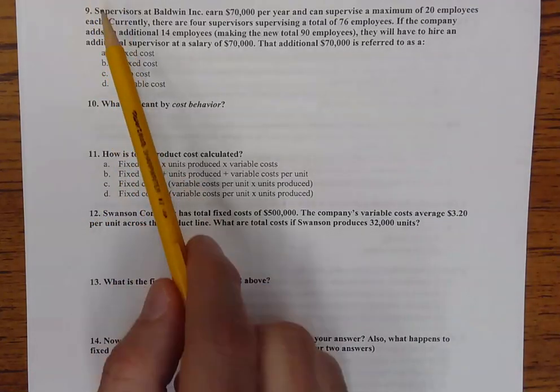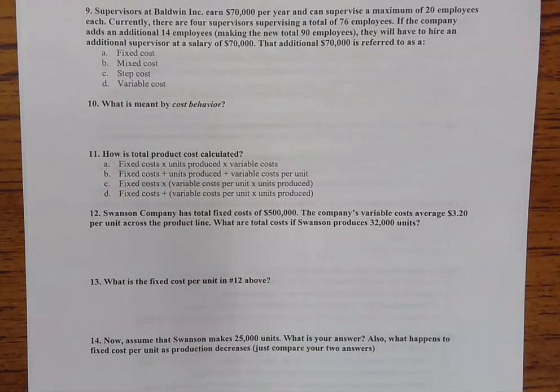Question number 9 here says supervisors at Baldwin Incorporated earn $70,000 per year. Okay, that's their salary. And they can supervise a maximum of 20 employees each. Currently, there are 4 supervisors supervising a total of 76 employees. Okay, so 4 into 76 is 19, so we're good.